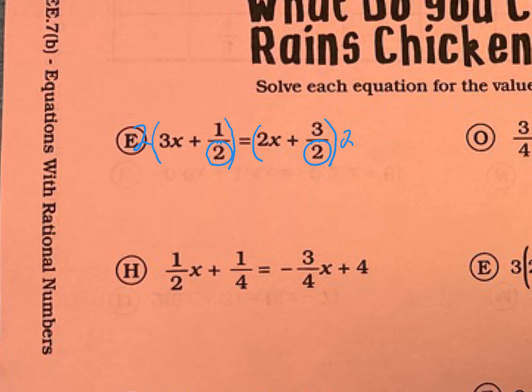So if I multiply this side by 2, 3x becomes 6x, and 1/2, I get rid of the divided by 2, just becomes 1. And the other side becomes 2 times 2x is 4x, and the 2 times this 3/2 cancels out the 2, and I got 3. And from there, it's really easy to do. From there, I've got a 6x team, I've got a 4x team, I've got a 1, and I've got a 3.